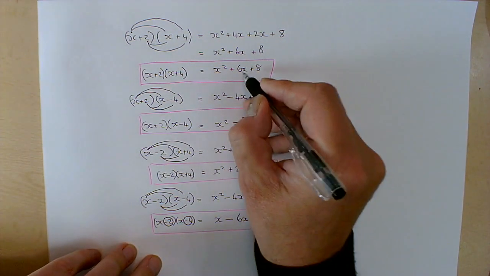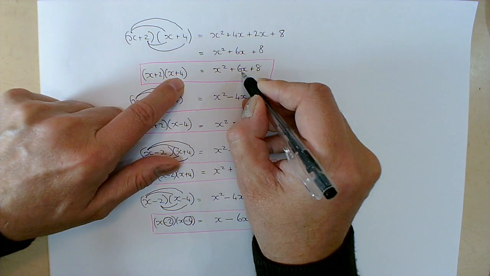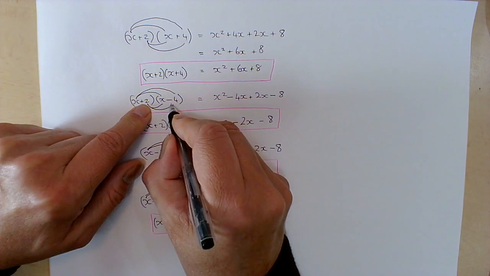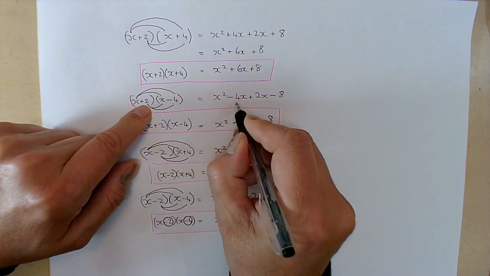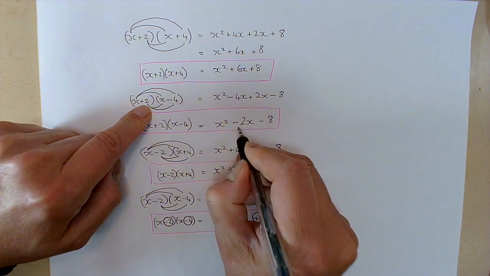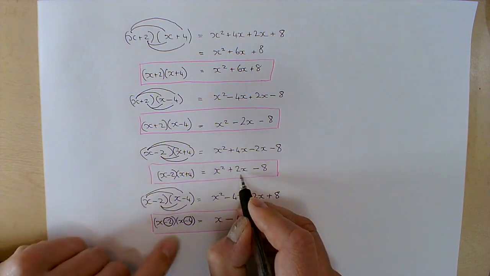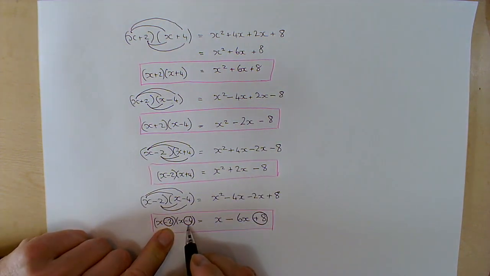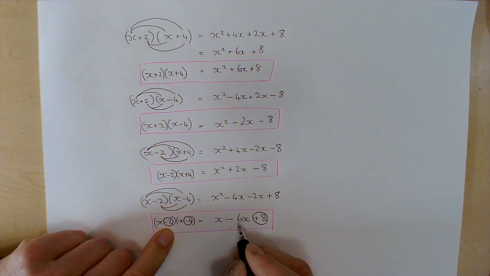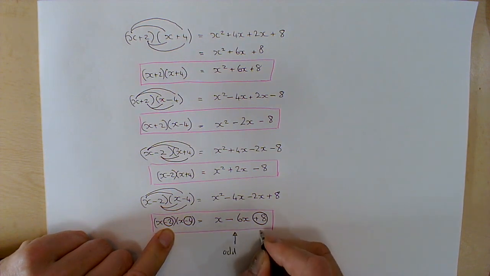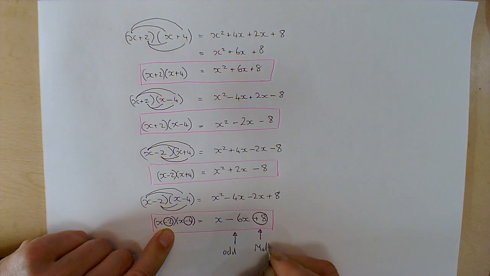Look at the number in the middle. This time it's a 6 because we've got a +2 and a +4. +2 + 4 gives us 6. This time it's a +2 - 4. +2 - 4 gives us -2. Here we've got -2 + 4 gives us a +4. And here finally we've got -2 - 4 gives us -6. So this term we add, and in this term we've got the multiply.